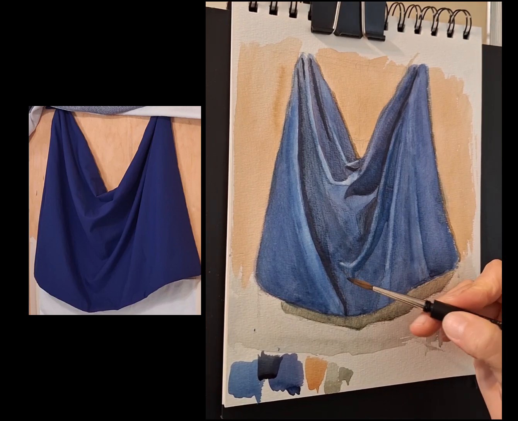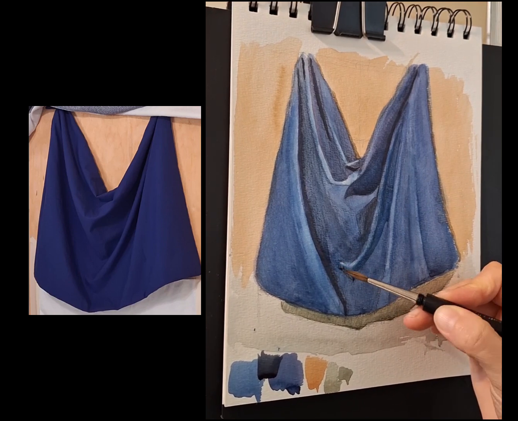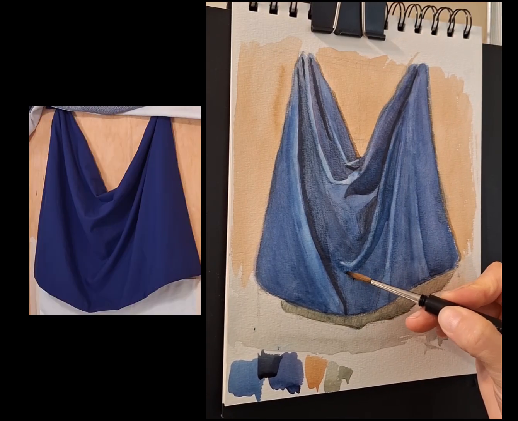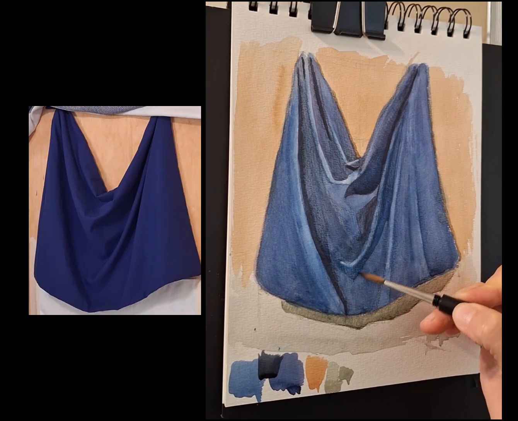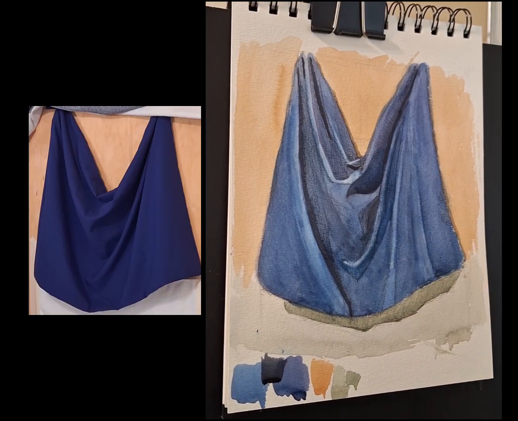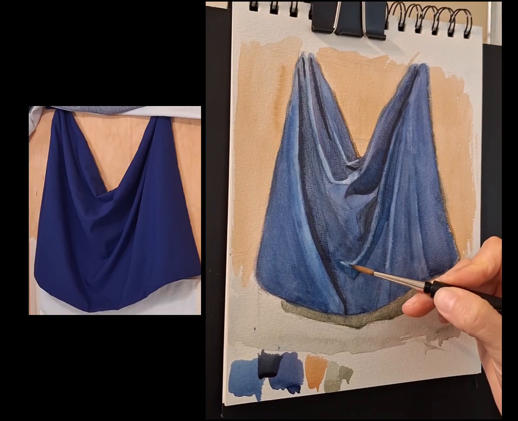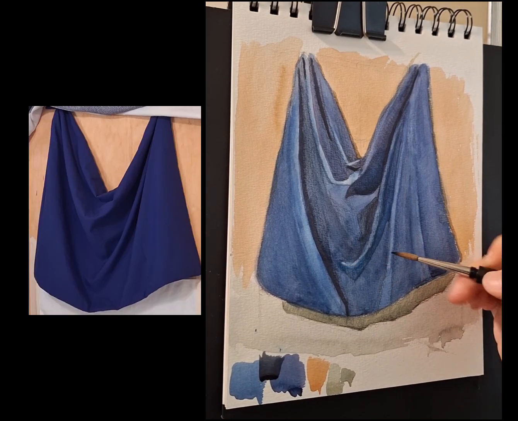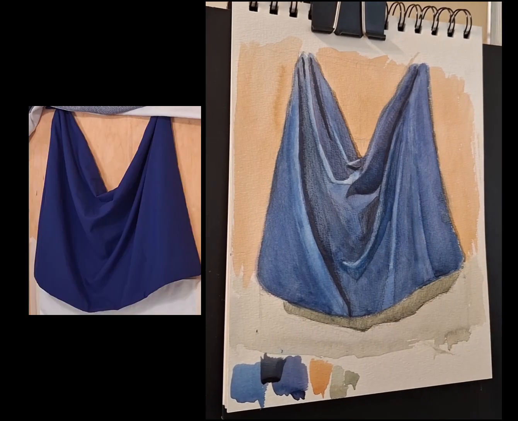But over here it starts a bit darker and then becomes a bit lighter. And here it's a more soft transition on this end, but on the top here it is a much sharper transition.